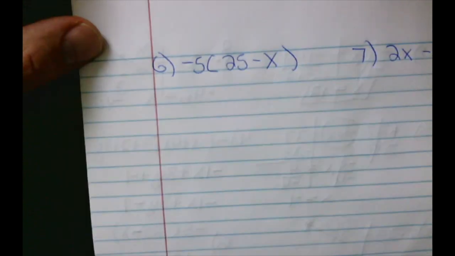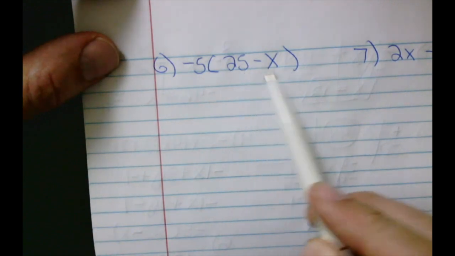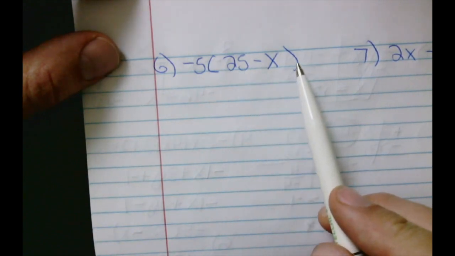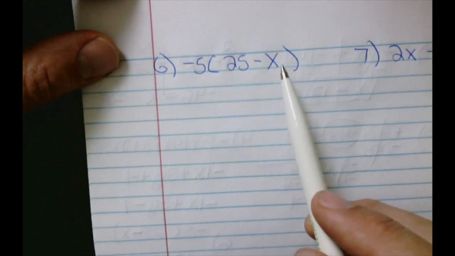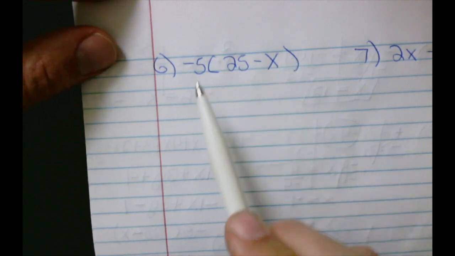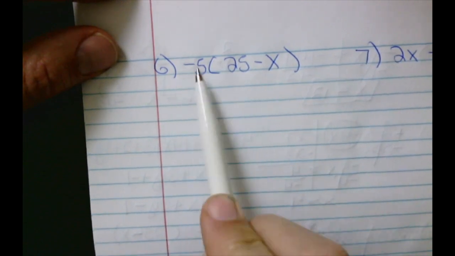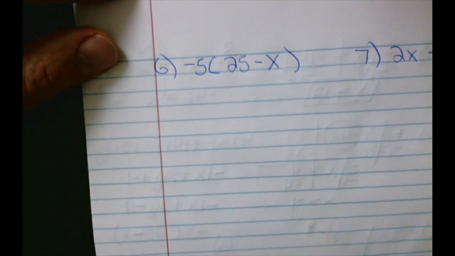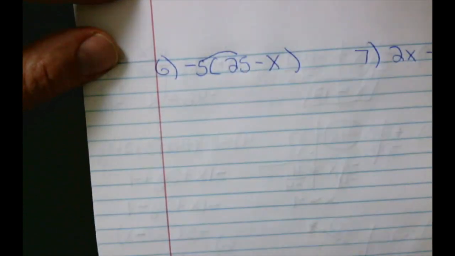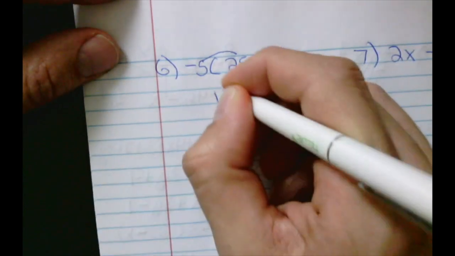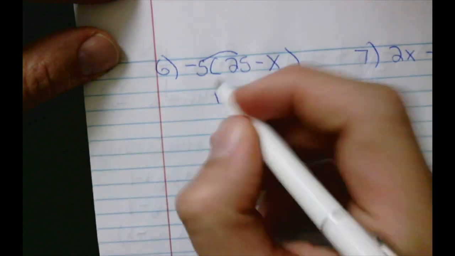We have negative 5, parentheses 25 minus x, close parentheses. What's different about this question than the ones we've been doing earlier? If you said there's no equal sign, then you were correct. So let's begin. So what do we do first here? The first thing we want to do is use the distributive property. I multiply 5 times 25 and get 125. Now remember, a negative times a positive equals a negative.